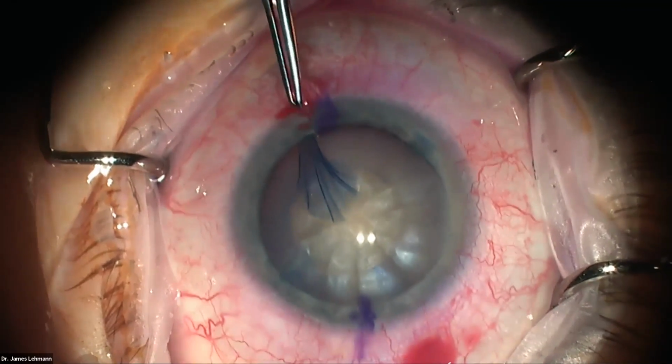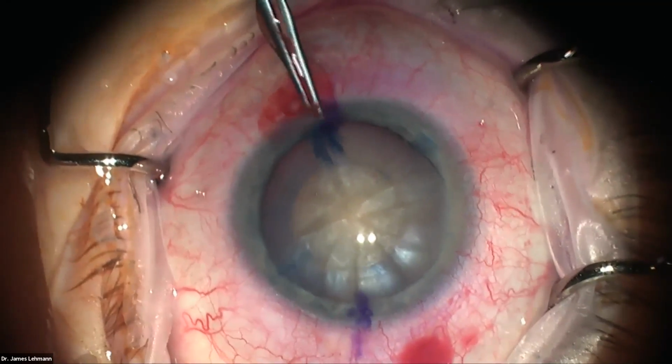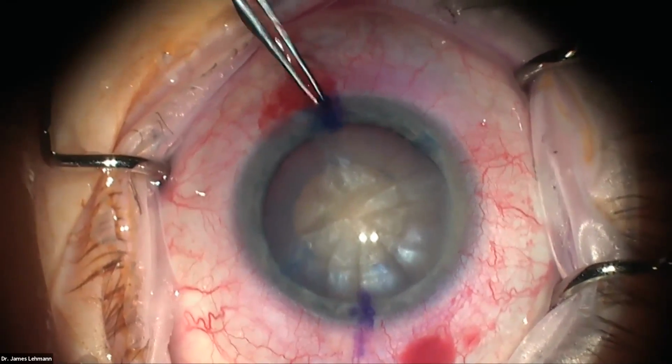Okay, and everything went nicely there. So we have a nice 360 Rhexis. Sometimes it's tricky to grab that. And we'll just remove that from the eye.